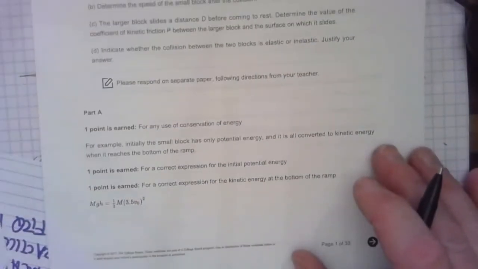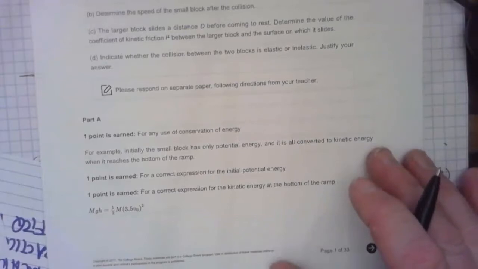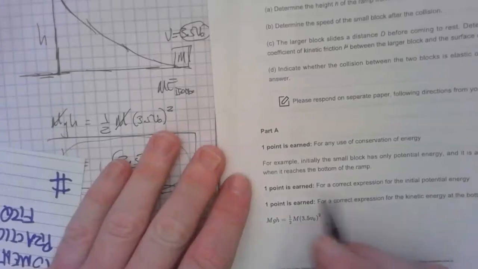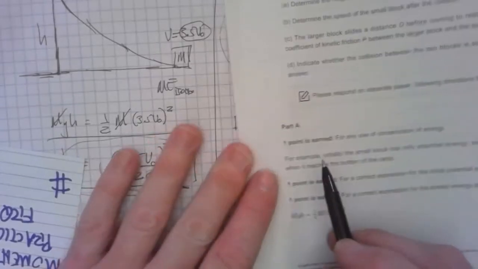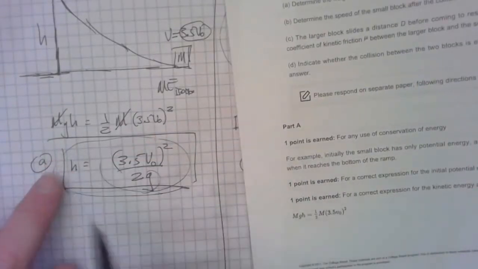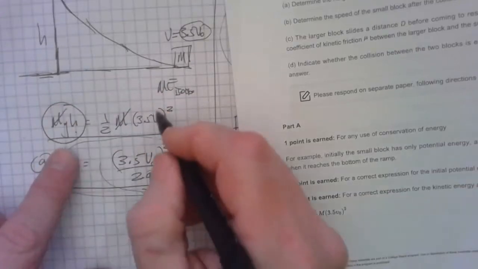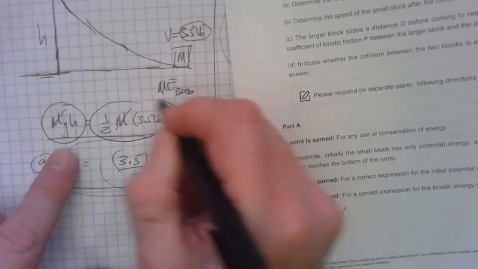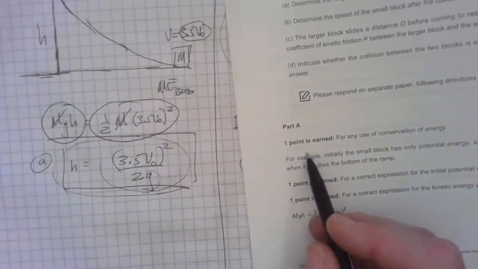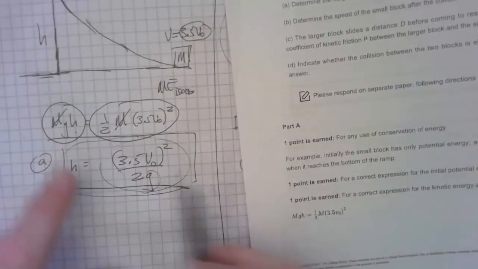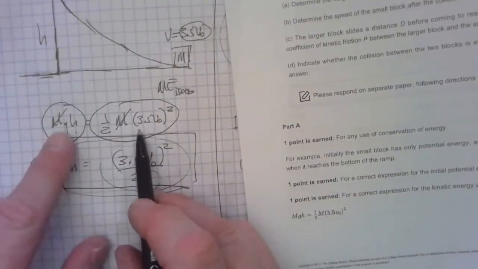All right, part A. That would be over here. One point is earned for any use of conservation of energy. So as soon as I wrote that the potential energy at the top is equal to the kinetic energy at the bottom, I get that point. I don't necessarily have to say it. It's implicit in what I wrote right here.